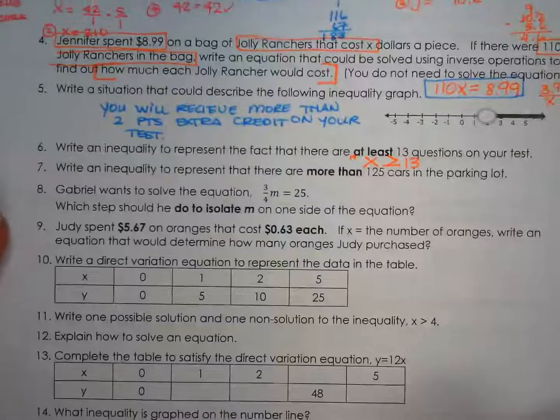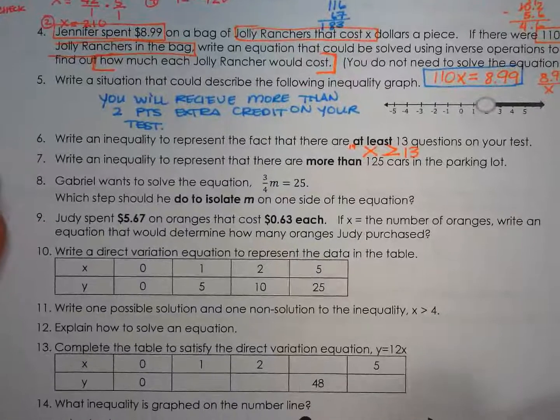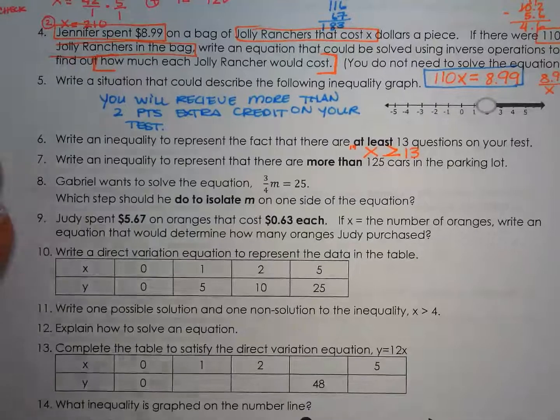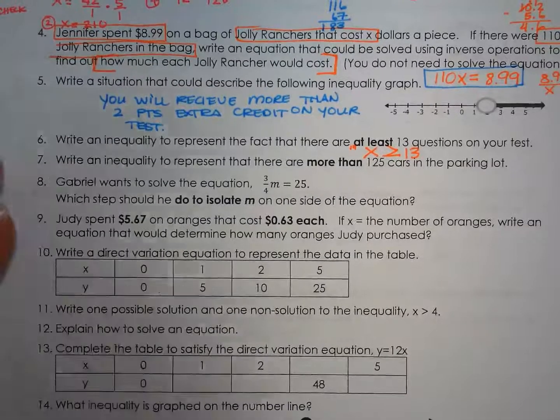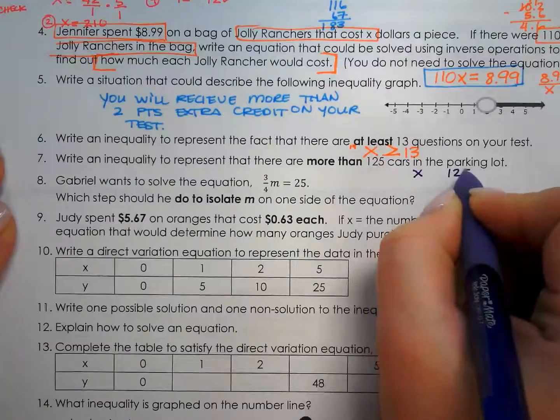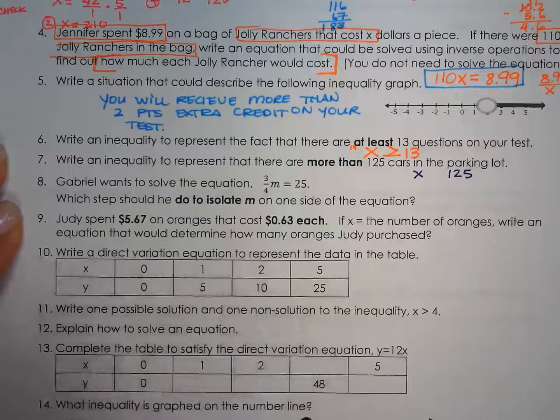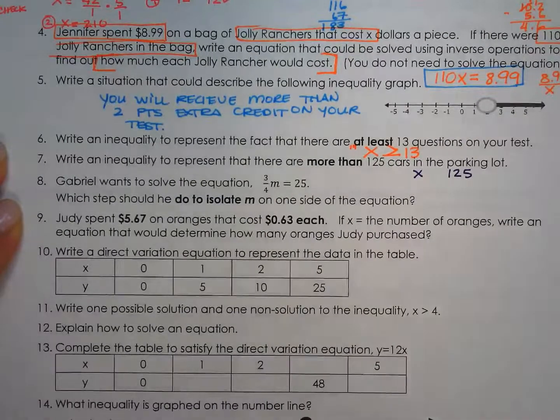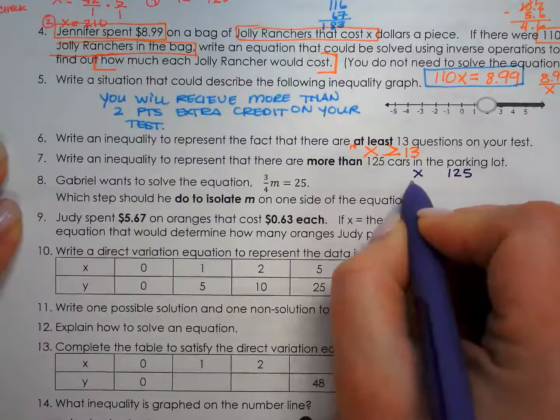In question number 7, it says write an inequality to represent that there are more than 125 cars in the parking lot. So the two things we're comparing are X and 125. And we want to look for more than 125. Give me a number that would make that true.